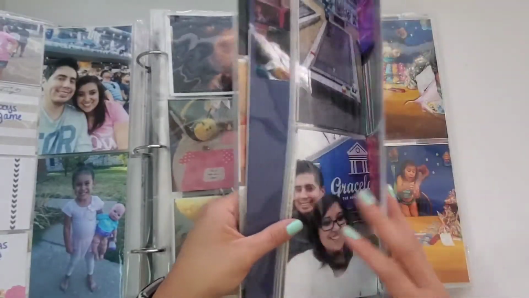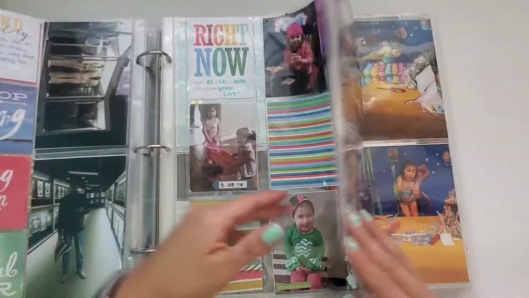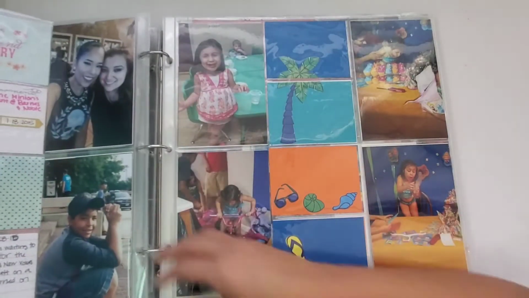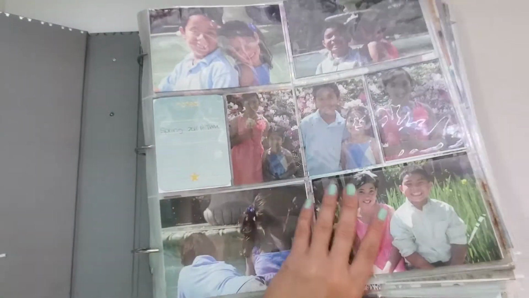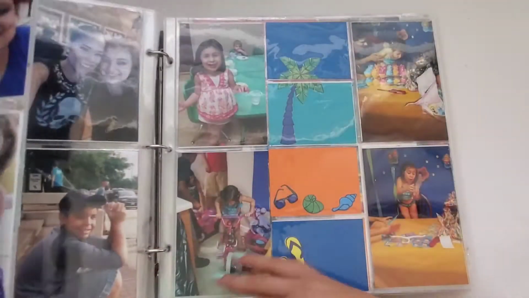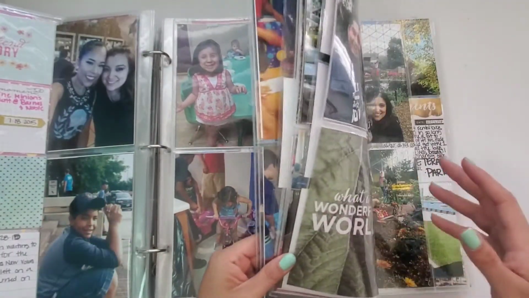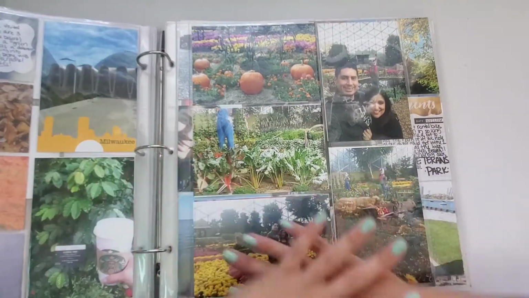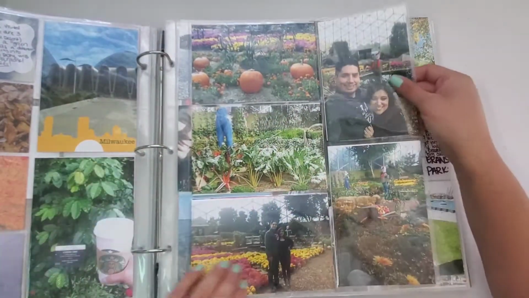And so I started this in like 2015 or 2016, but then I went and added, like these are from 2011. I went and just added some loose photos that I had. And this was my very first try at pocket pages. And then I tried this big old giant album. I'm not sure why I did that.